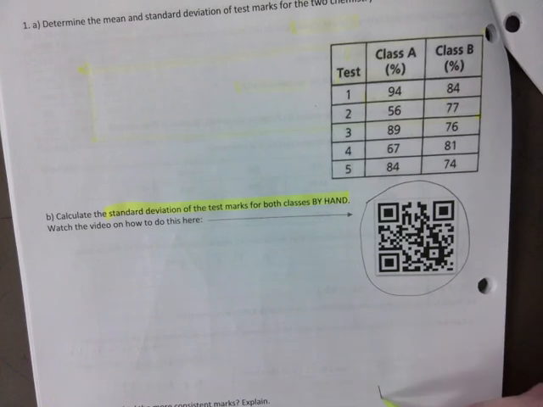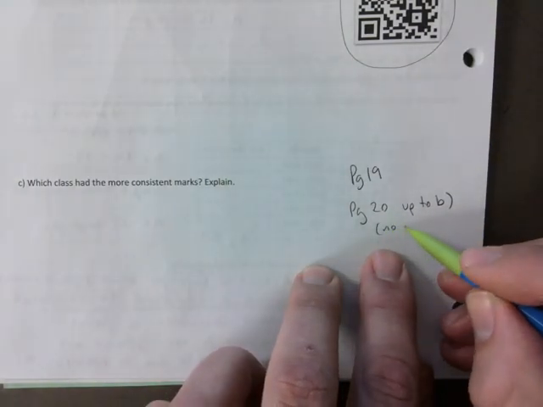So page 19, let's write this down, 19. Page 20, I just want you to do up to B, up to B. You don't have to make the graph yet. Sorry, you can't see that again. Sorry, I'm way off today. No graph, that's what I'm gonna say there.